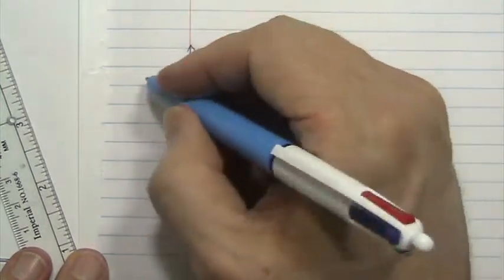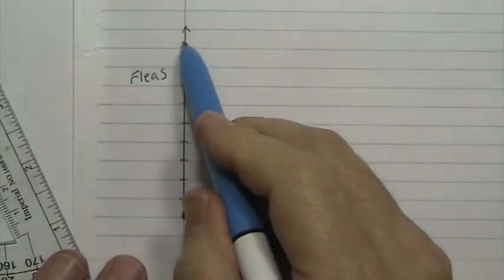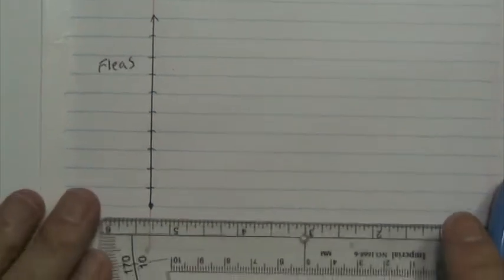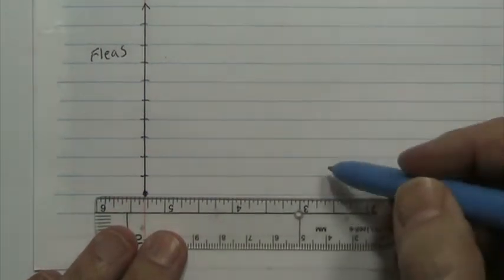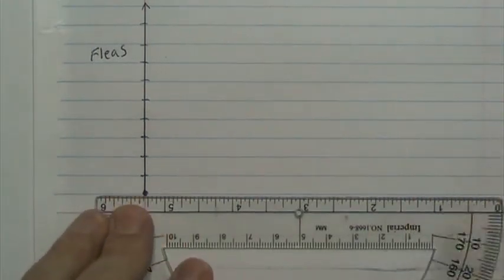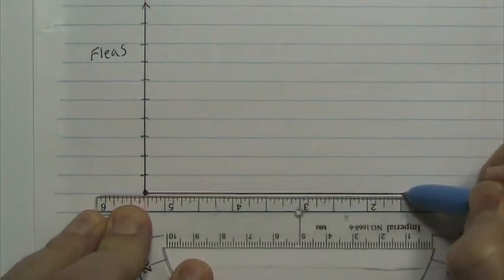All right, this is going to represent the number of fleas. Now the bottom, this is for our y-axis. On the bottom for the x-axis are days. And I'm going to go a little bit more than halfway through the page.